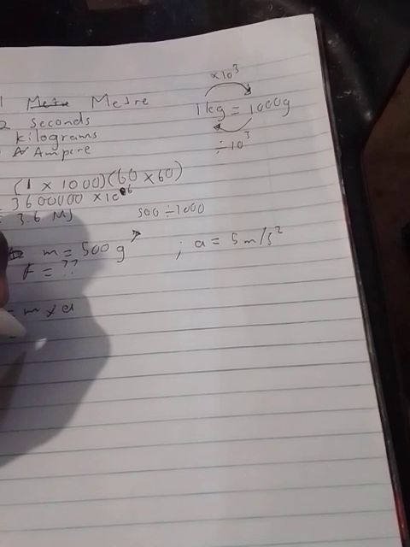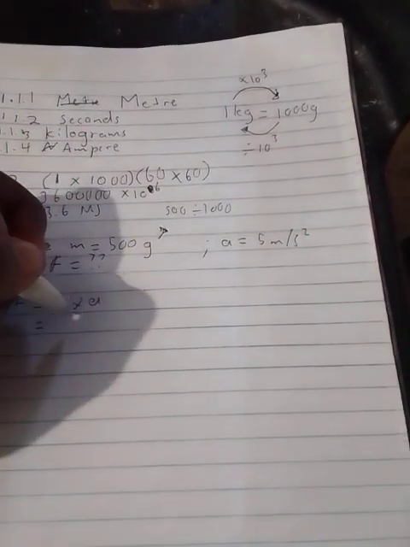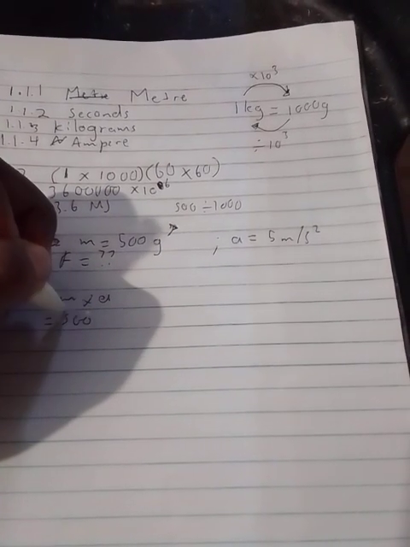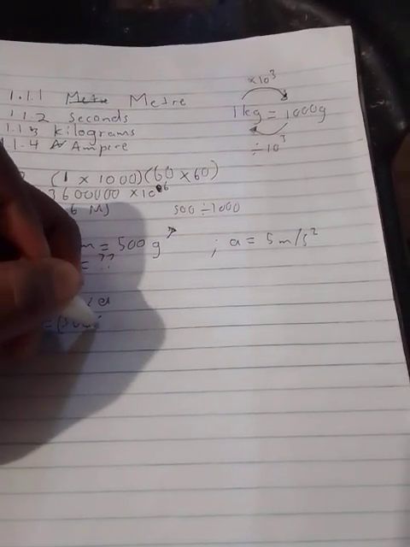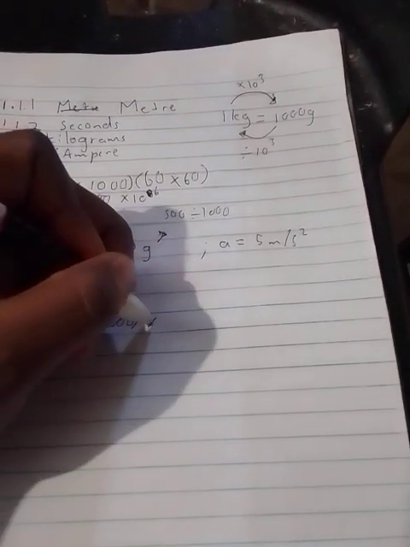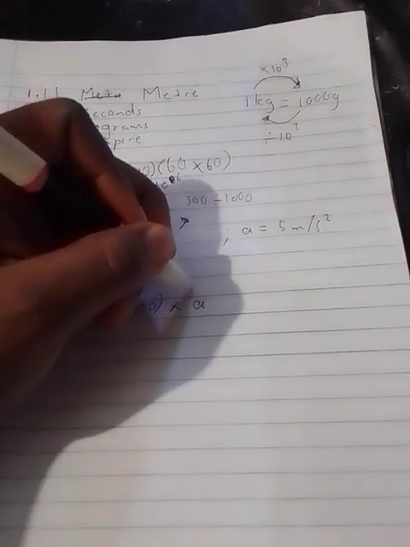I'm sorry, I didn't show the calculation there, so I can just show it here. I can write 500 divided by 1,000, times the acceleration, which is 5. Oh, sorry, I just didn't write the 5 there.